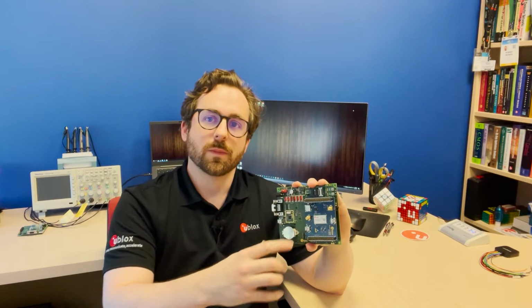The credentials can also be managed over the lifetime of a device with options to renew, revoke, and reissue the certificates. Today, I'm going to show the process on my SARA-R5 evaluation kit. Once the credentials are provisioned into the module, I'm going to onboard the kit as a device with AWS IoT to show just how easy the process can be.